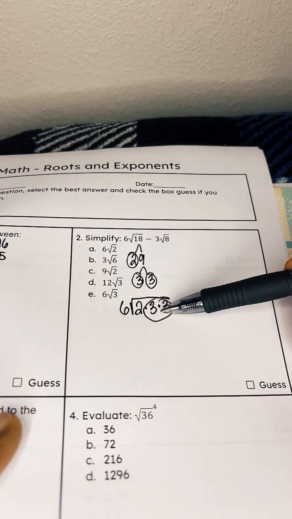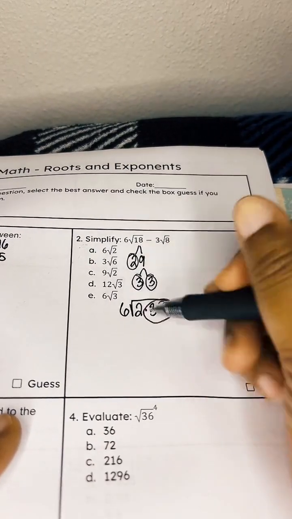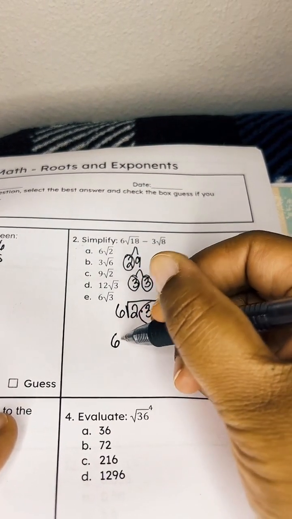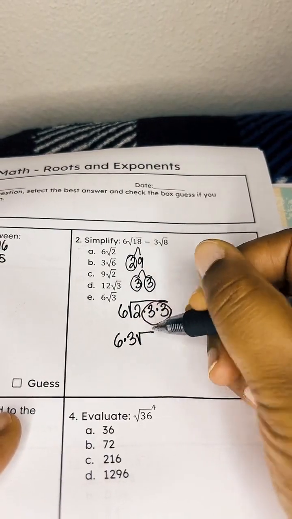pairs to come out. So we have our 3 here, and we're going to take it out and put it on the outside. So we have 6 times 3, square root 2.